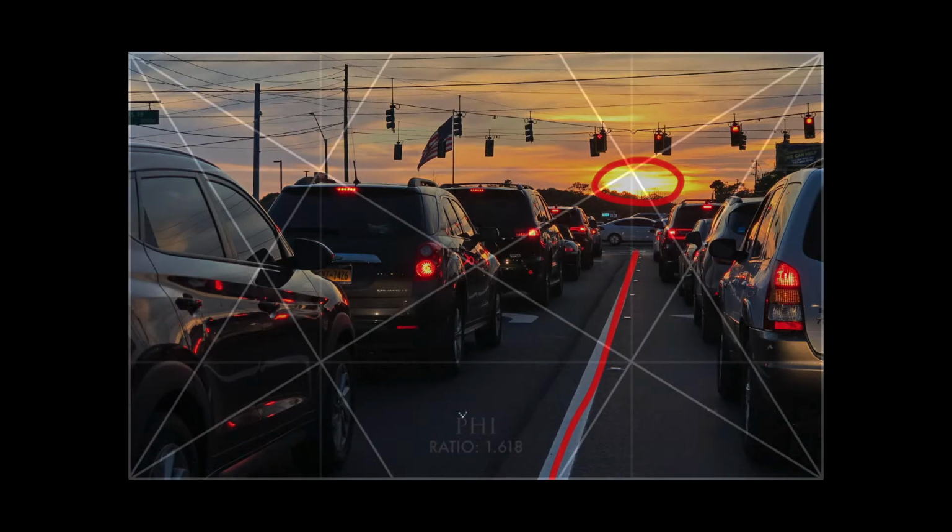This is our dynamic symmetry grid. This is the phi ratio of 1.618. And the vehicles on the left lock into the Baroque diagonal. So starting from the lower left to the upper right, you're going to see that it continues on and goes right into the sunset. Now the reciprocal of the Baroque diagonal also aligns with the right row of cars. And as you see, the sunset intersects with the reciprocal and the Baroque diagonal.